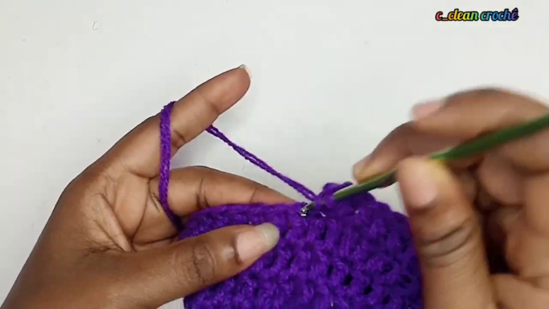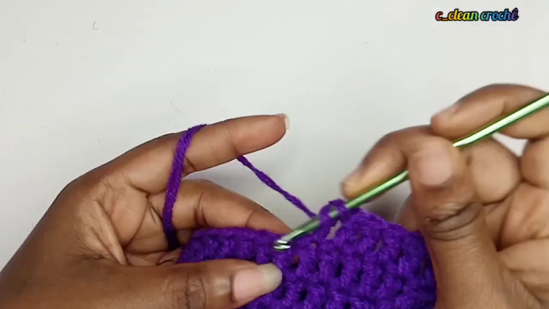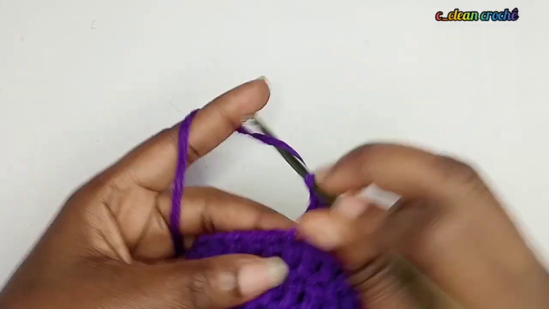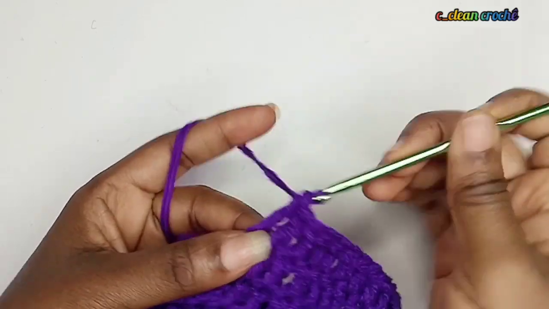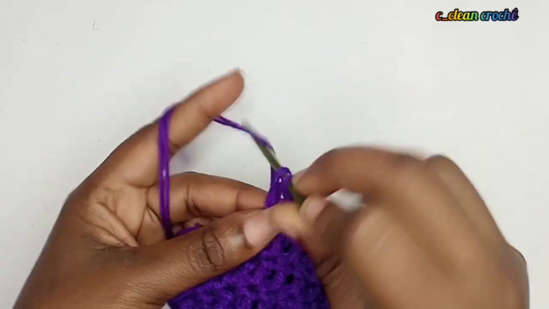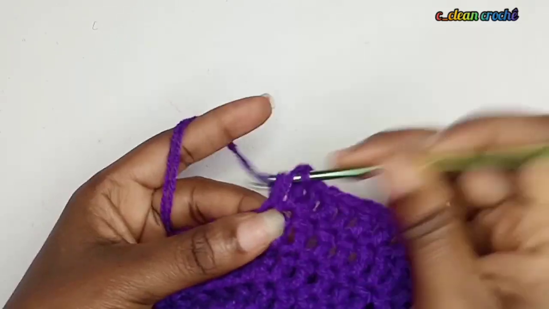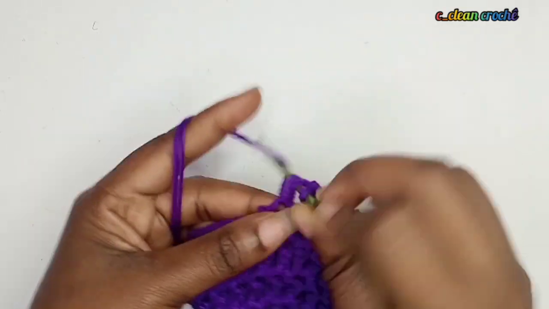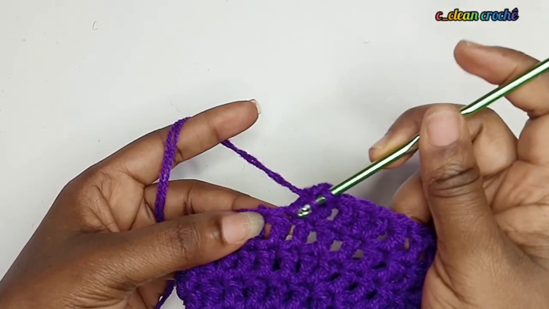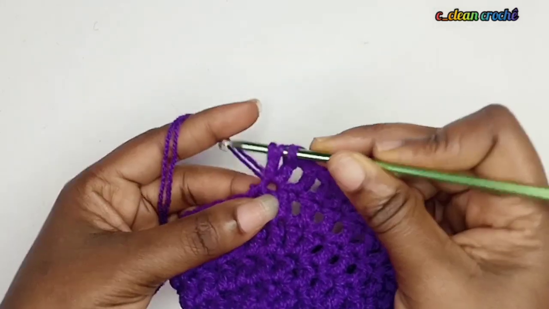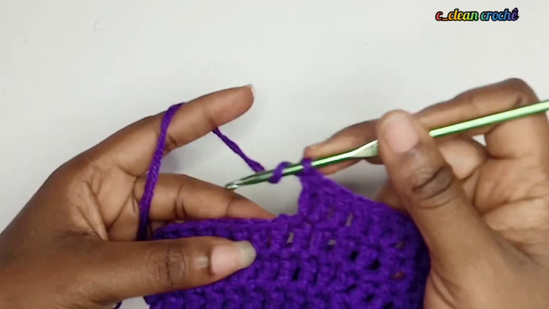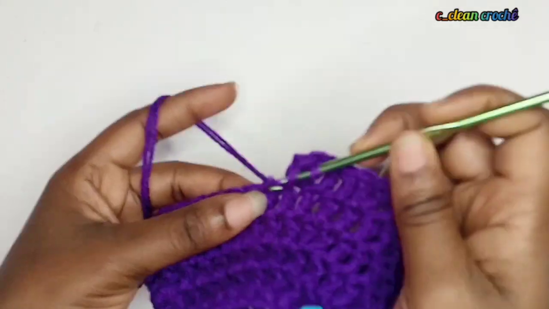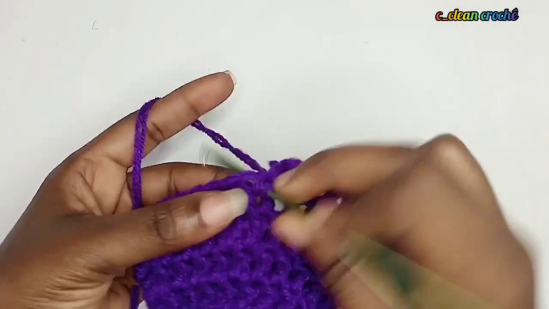In every 3rd stitch hole we are going to do 2 double crochet in that stitch hole instead of 1 double crochet in the others. So we are making 2 double crochet in this one. Now the next 1 double crochet, then 2 double crochet, so 2. In this stitch hole, the next will take 1, and so on in every 3rd.